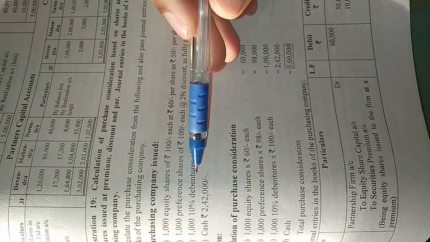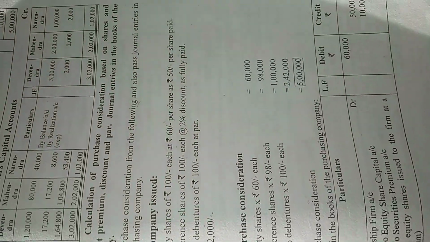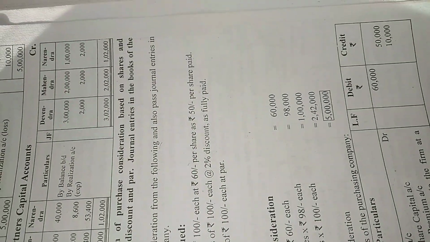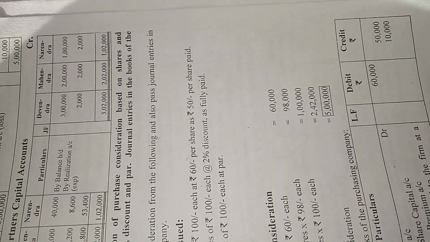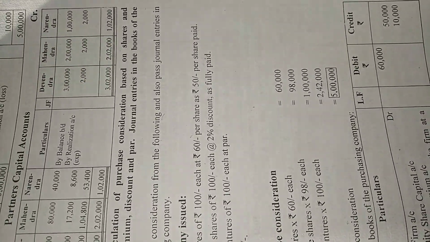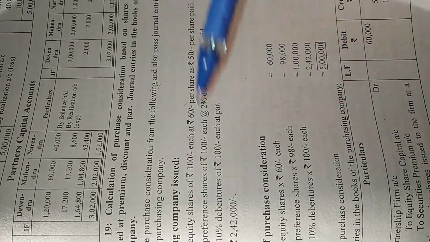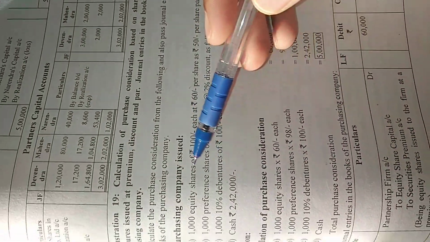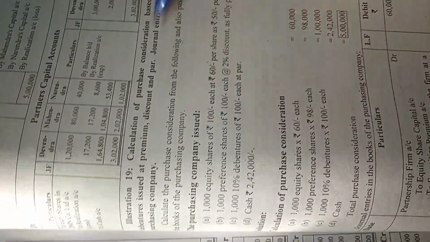Then 1000 10% debentures of rupees 100 each at par. At par means the same price, no more money, no less money. And then cash rupees 2,42,000. Now again we need to find out the purchase consideration, or the discharge of the purchase consideration.